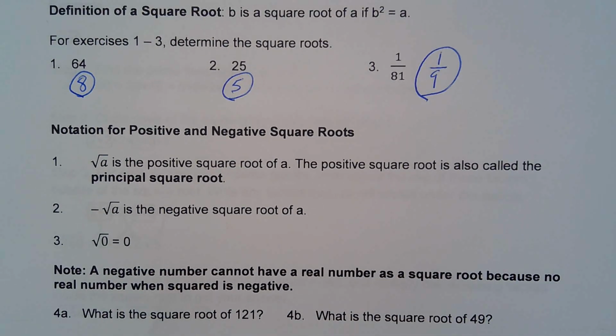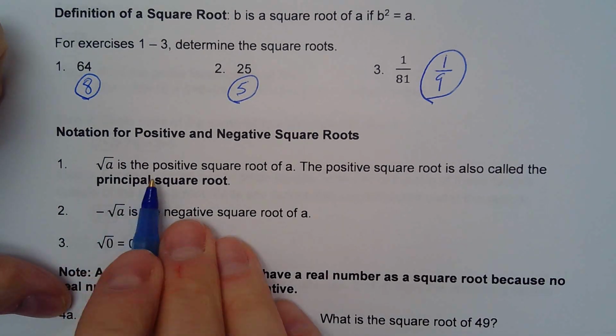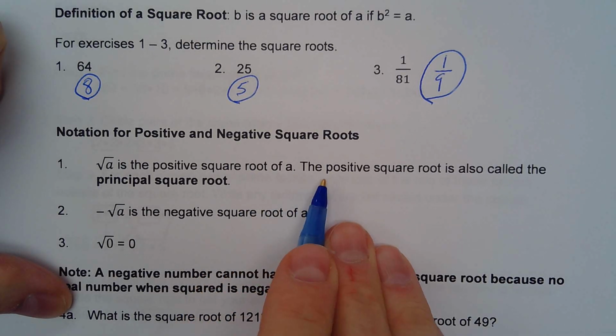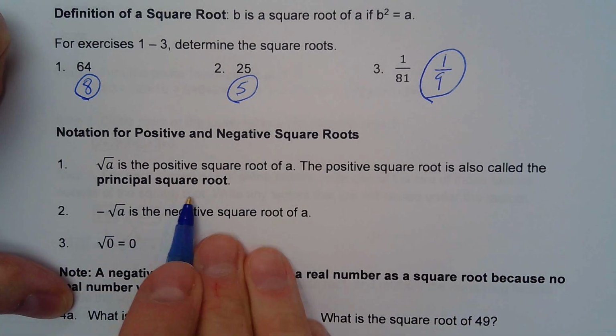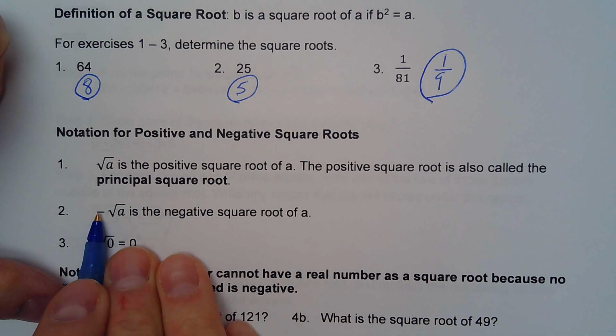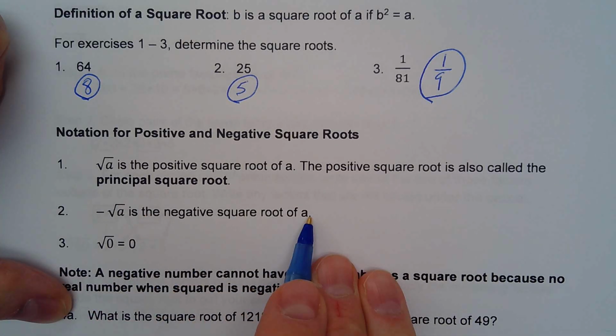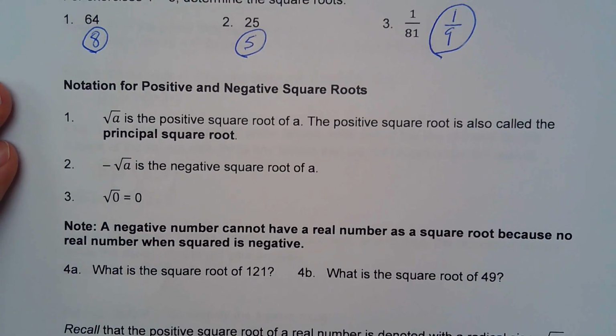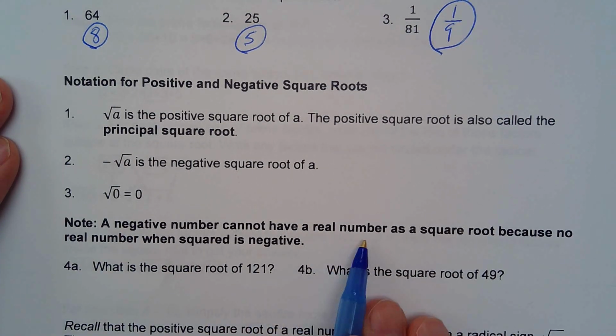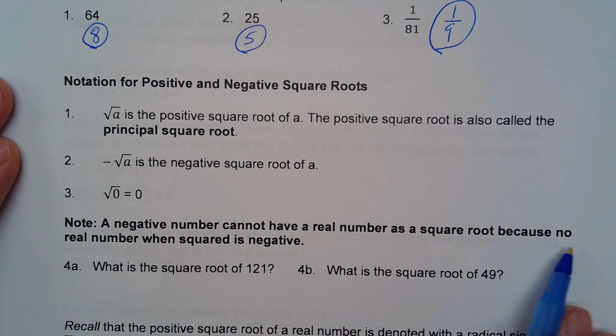Now our notation for positive and negative square roots: the square root of a is the positive square root of a. The positive square root is also called the principal square root. Negative square root of a is the negative of the square root of a. And of course, the square root of 0 is 0. And just note, a negative number cannot have a real number as a square root because no real number, when squared, is negative.